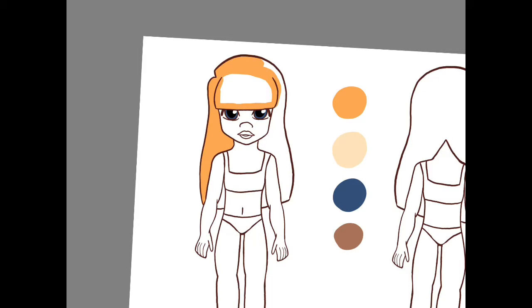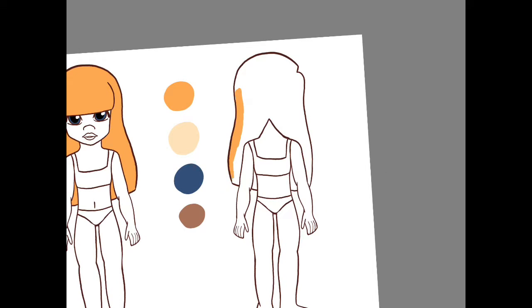To get the colours, I colour pick from a previous picture I've drawn of them when I decided what colours I actually wanted to use, and have just put them in little blobs in the middle just so that I have that reference to colour pick from.